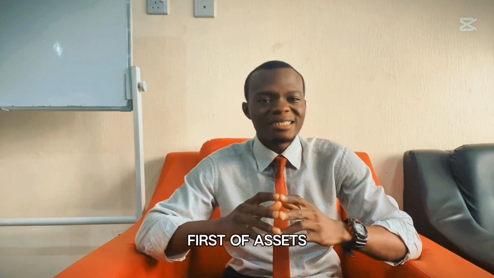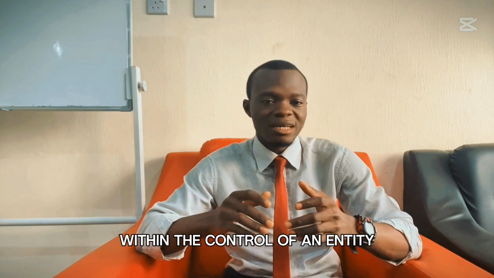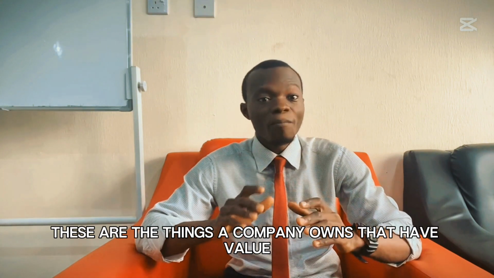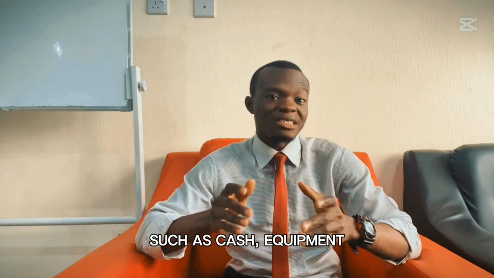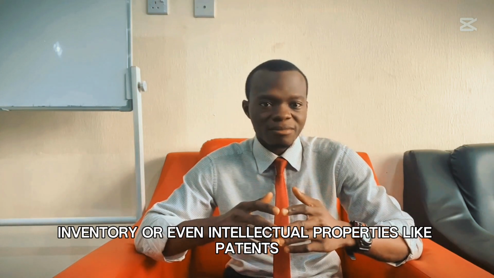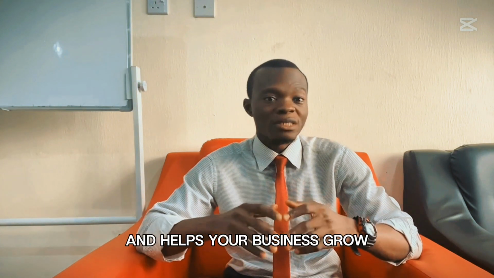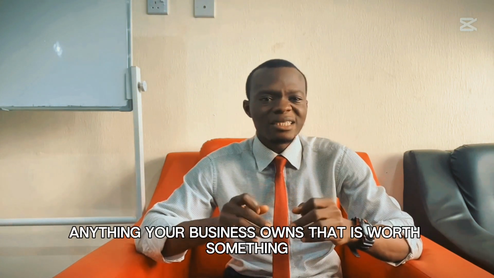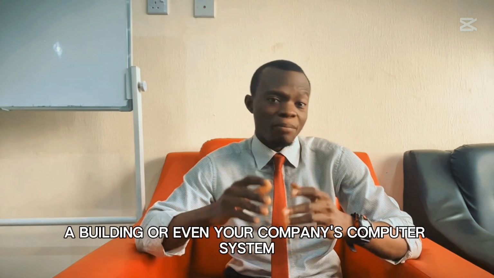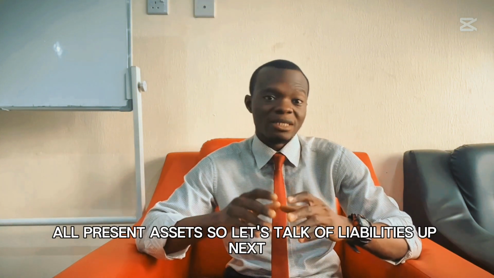First up, assets can be defined as an economic resource within the control of an entity that is capable of yielding future economic benefits. These are the things a company owns that have value, such as cash, equipment, inventory, or even intellectual properties like patents. Assets are what you use to generate revenue and help your business grow. Basically, anything your business owns that is worth something, whether it's cash in the bank, a building, or even your company's computer system, all represent assets.